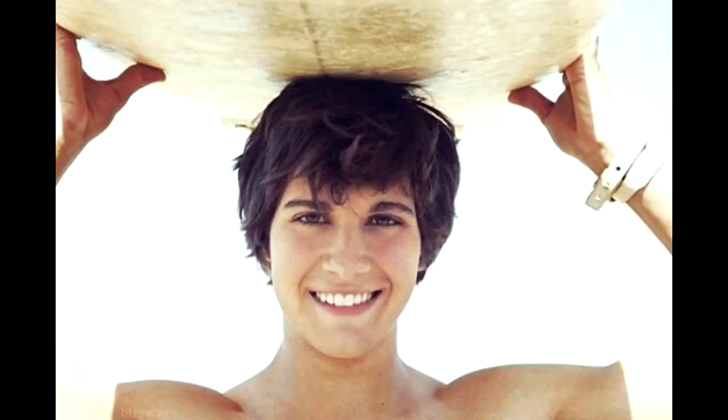This one's my favorite for bros. It's an easy one to do too, obviously. It's a close-up. He's got the surfboard balanced on his head, just looking straight at the camera and smiling. This is a very easy thing to recreate yourself. It's not candid, so it'd be an easy one just to put the camera on the tripod and take it yourself.